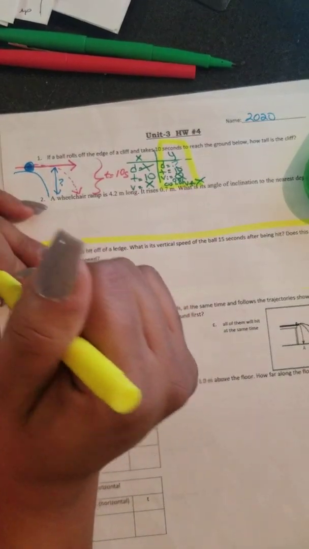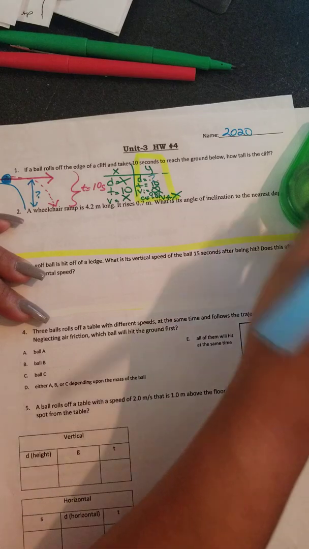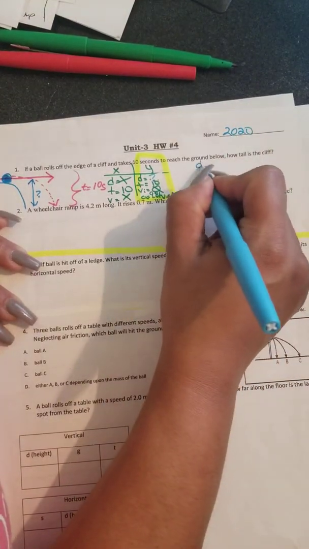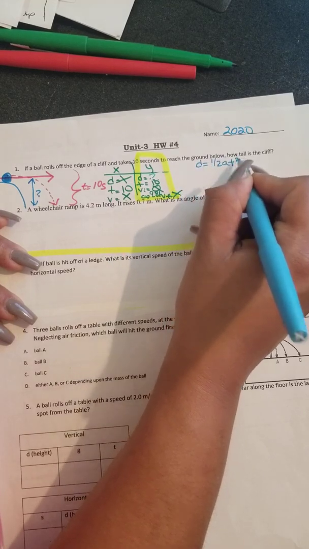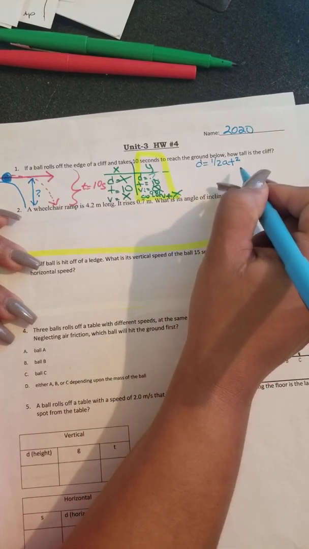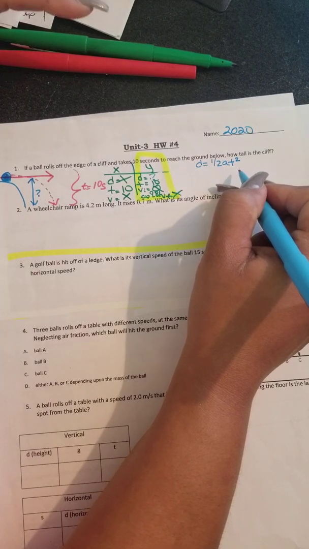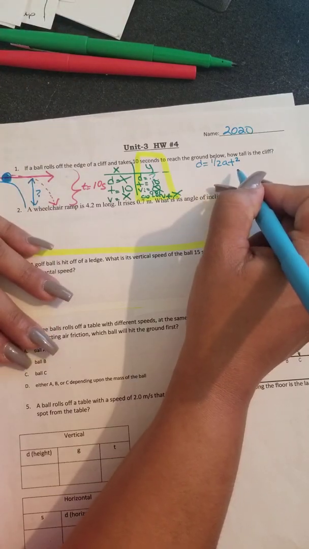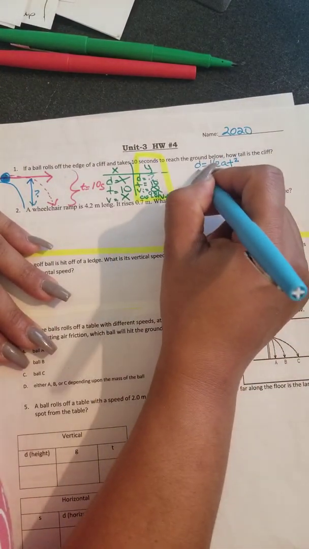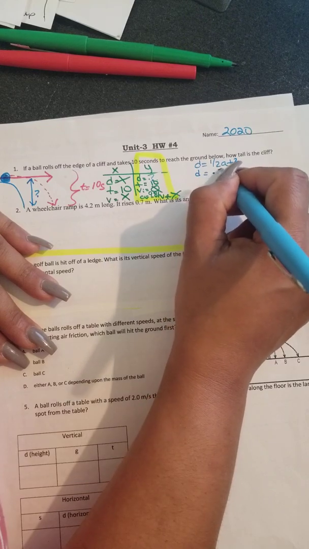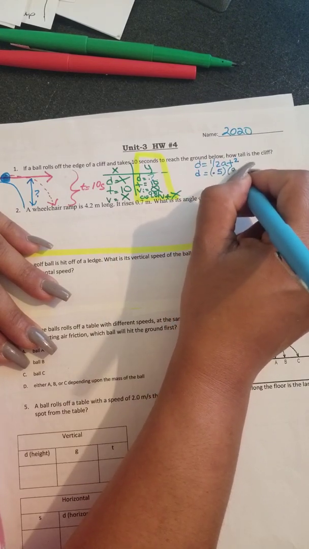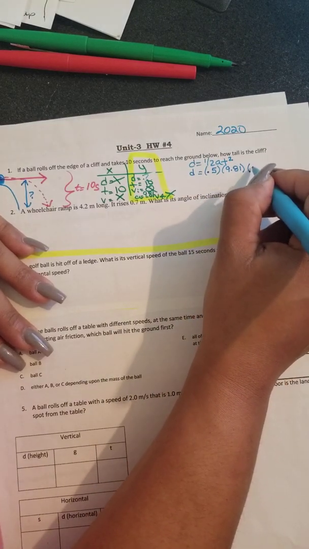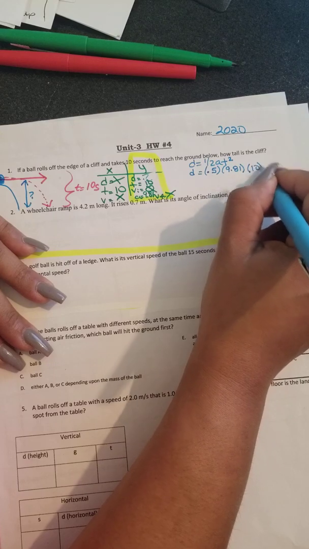In your notes, it tells you that when it comes to the Y component side, there is an equation that we're going to use: D equals 1/2 A T squared. This is going to work 90% of the time. Again, there are a few times where it may not work, but 90% of the time, this is the one that works. Let's try it. D equals 1/2, I'm going to convert to 0.5, times 9.81. Yes, I do know it's a negative because it's going down. And T is 10 seconds, and I need to square it.